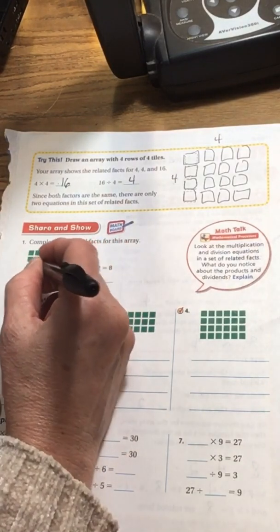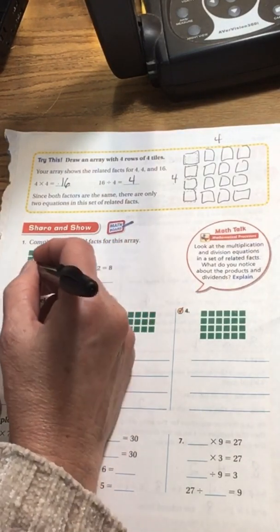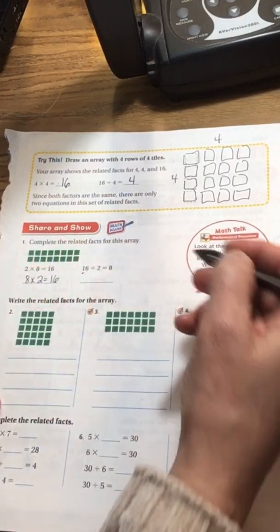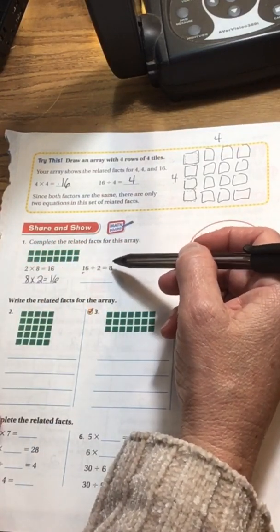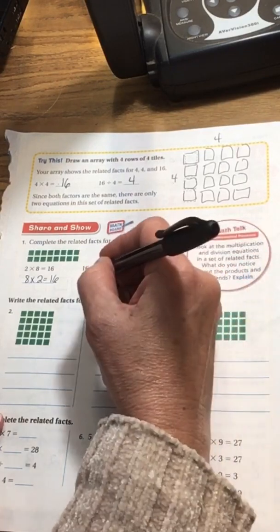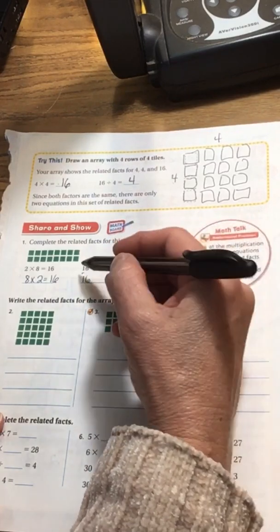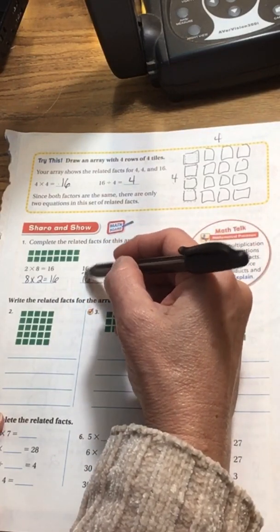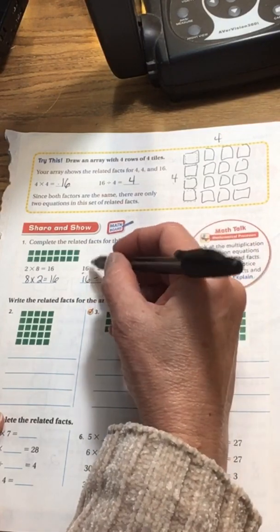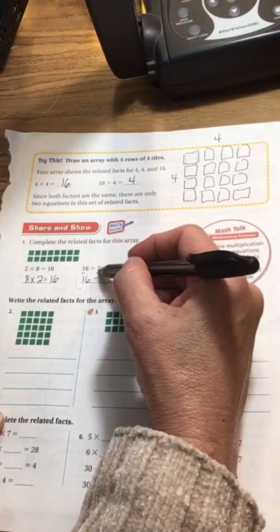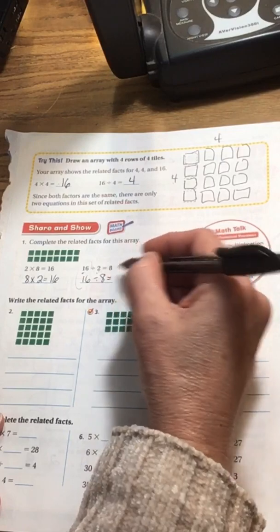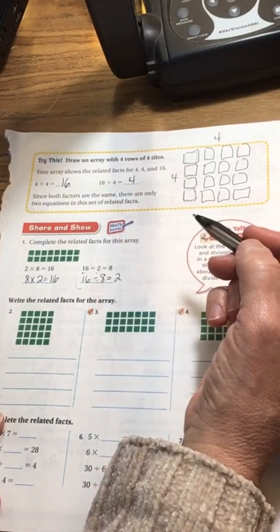Well, remember, with the commutative property of multiplication, we can just flip-flop the 8 and the 2. So 8 times 2 equals 16. Okay, and we can do this the same way with division, right? You still have to keep the total out front. The dividend stays the same, but the divisor changes. So instead of dividing by 2, you're going to divide by 8, and that equals 2. That's in that fact family.